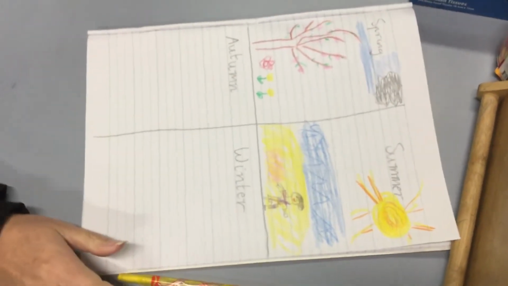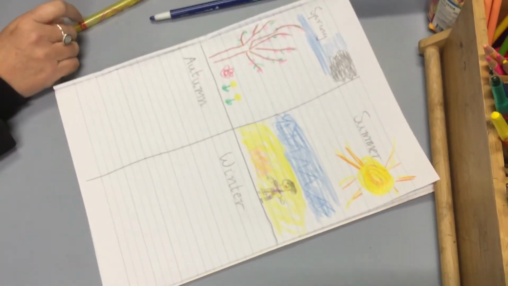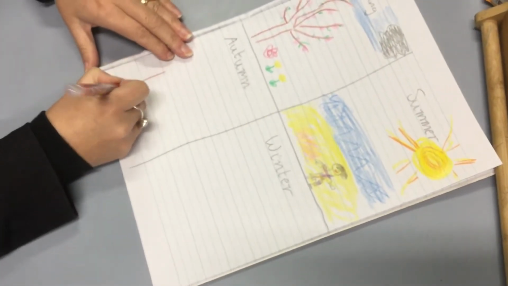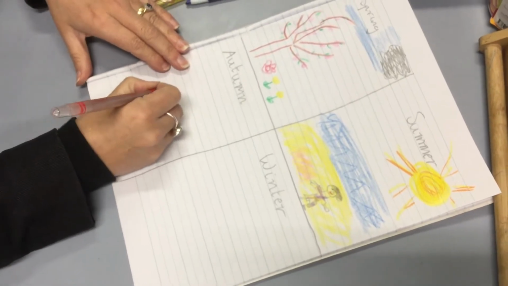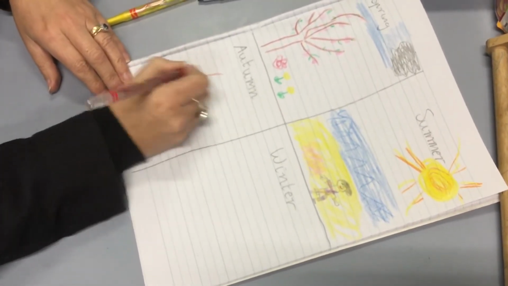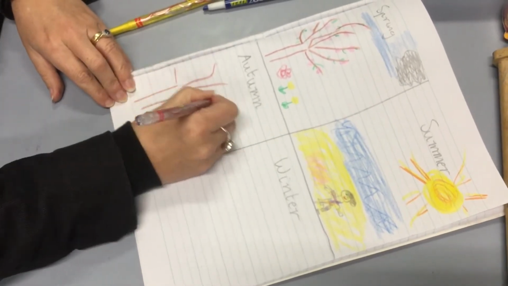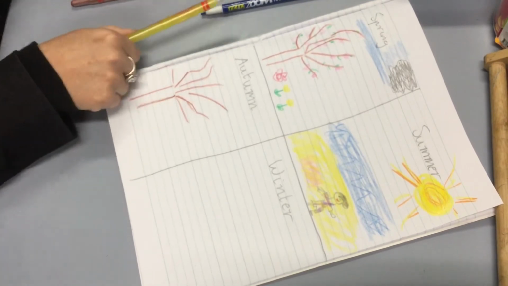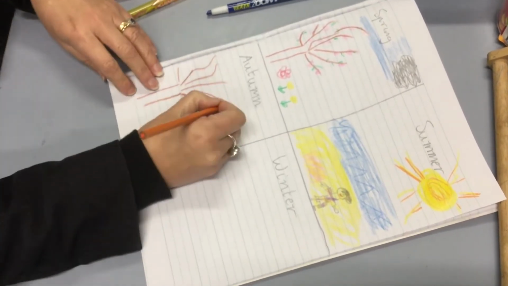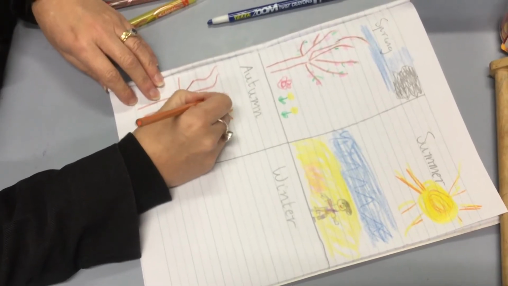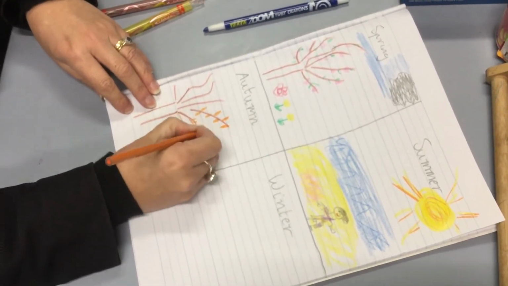Now autumn, we did talk about a tree losing its leaves. Australian trees don't lose their leaves because they're gum trees and they keep their leaves. But the trees that come from Europe lose their leaves and they go orange and brown and reds and yellow.